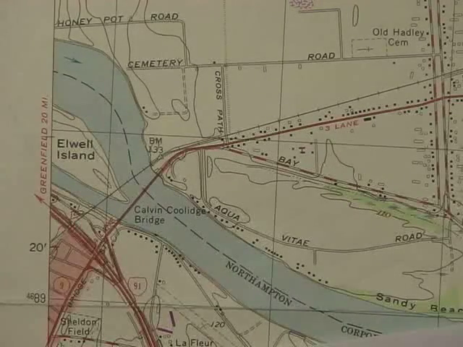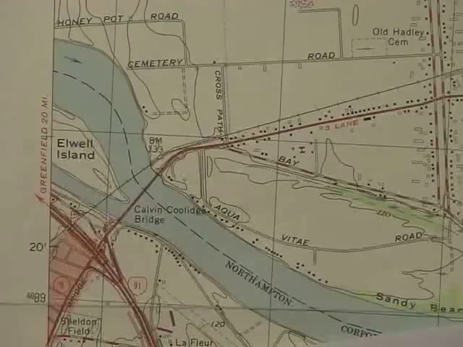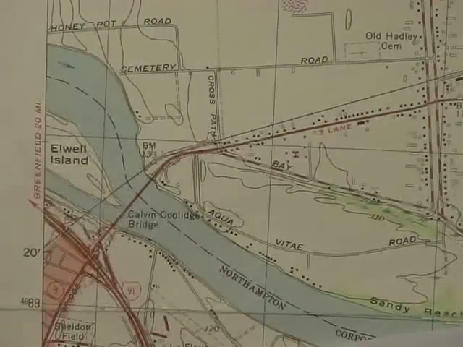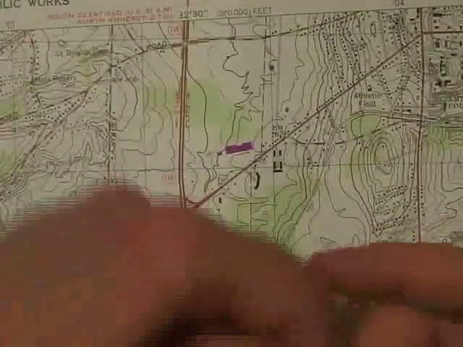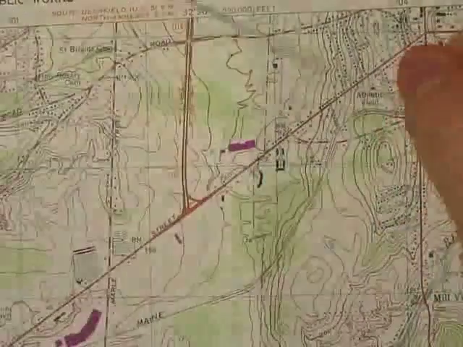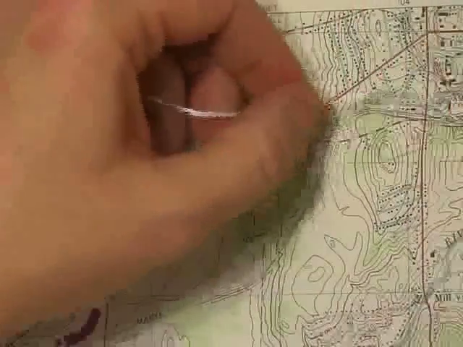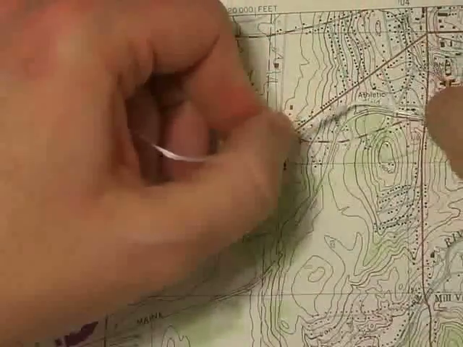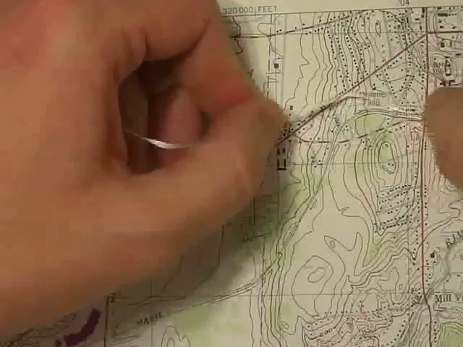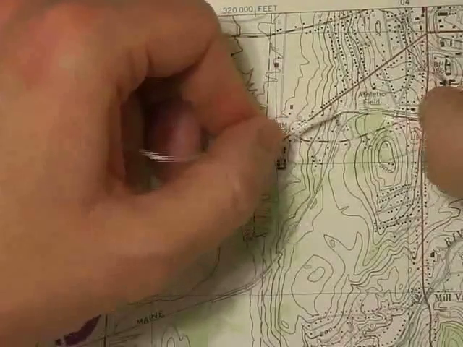And this is going to be, I think, similar to how you would do it with a piece of string also. Here was our starting point. And we can stick this floss.